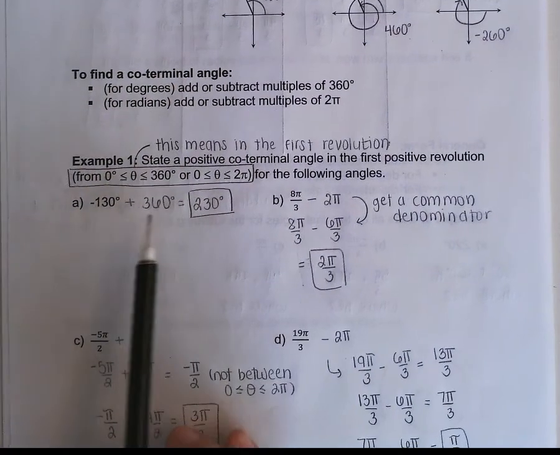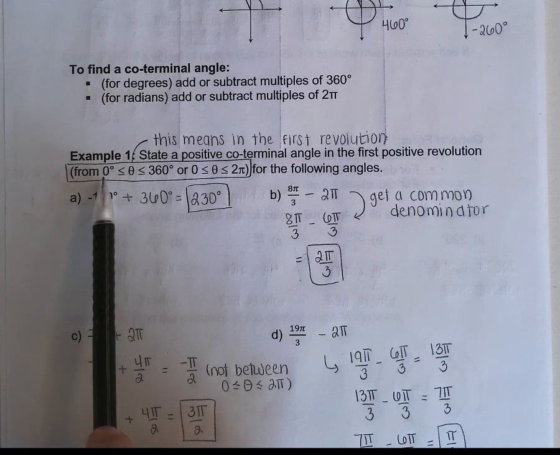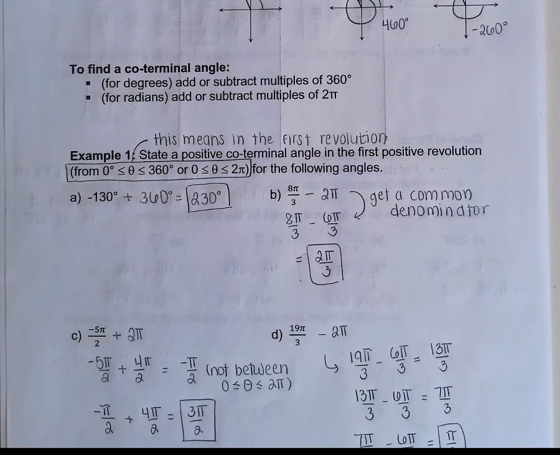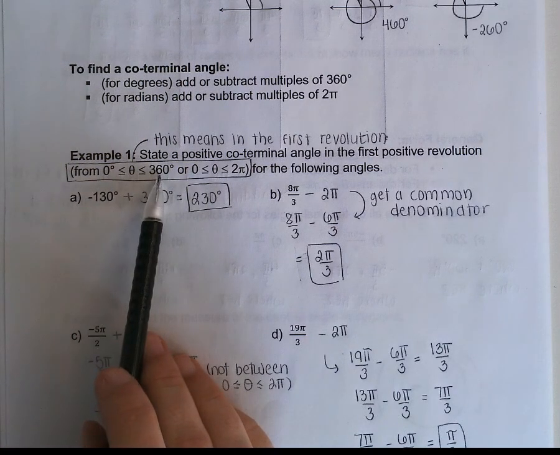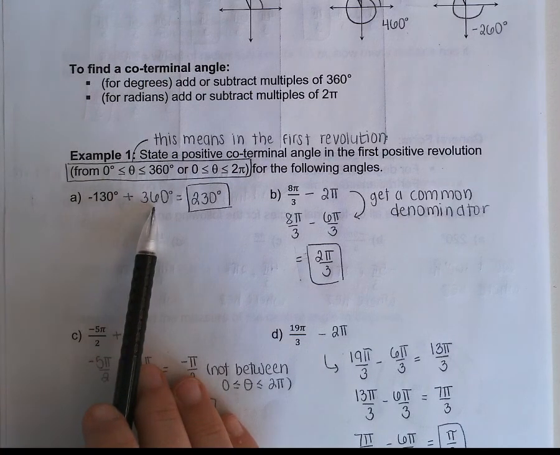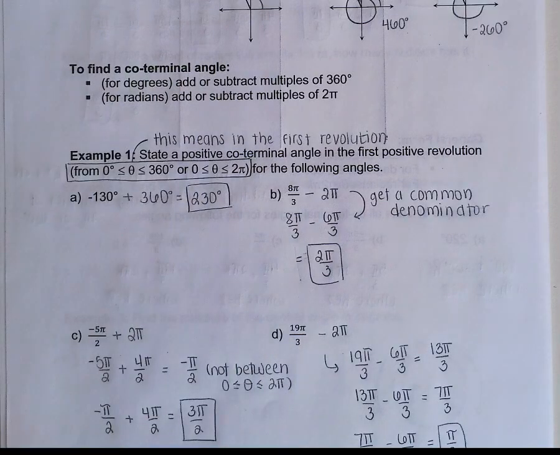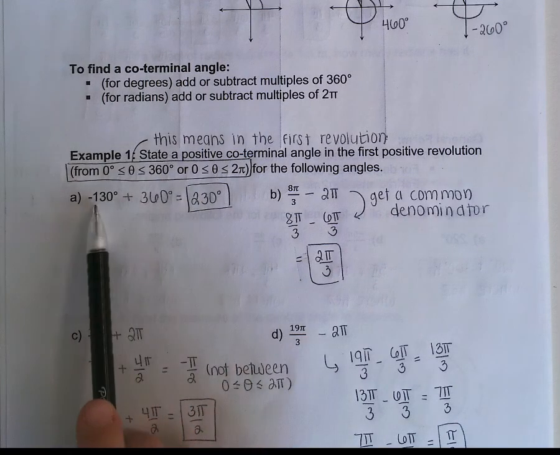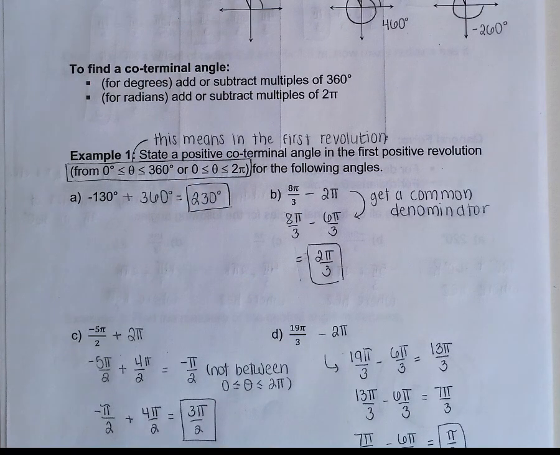So if I have an angle of negative 130, I want to find an angle between 0 and 360 degrees. I'm going to either add or subtract multiples of 360 till I get an angle between 0 and 360. Here, I know that since it's negative, I'm going to have to add 360. When I add 360 degrees, I get an angle of 230, which is between 0 and 360. So negative 130 and positive 230 are coterminal angles.